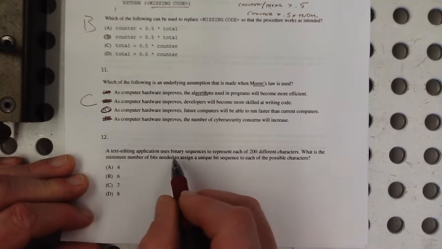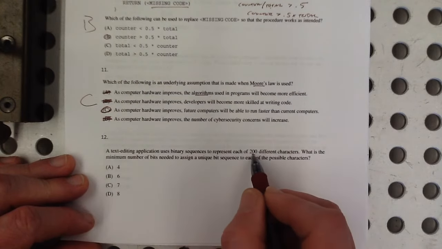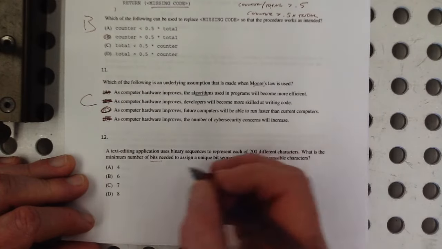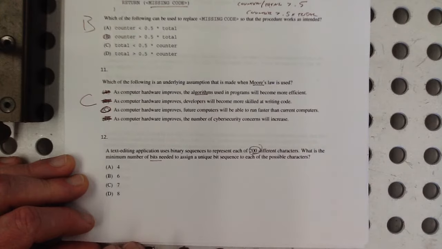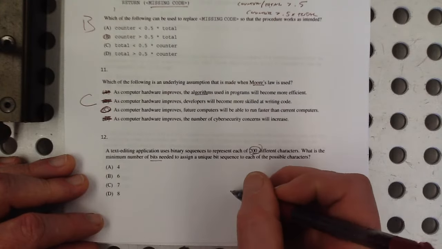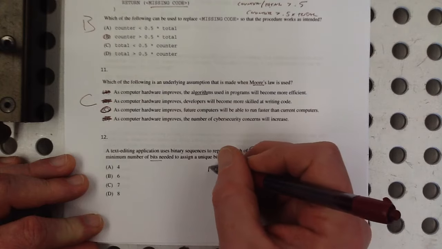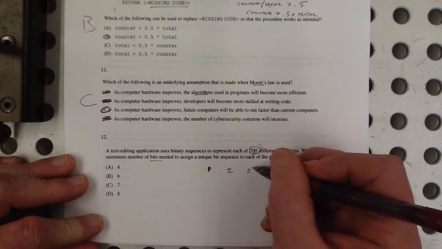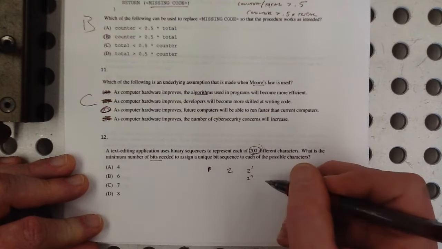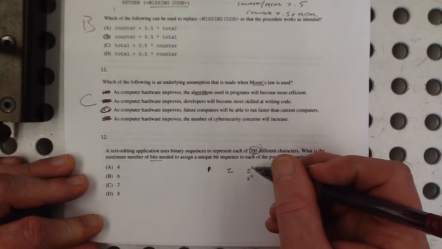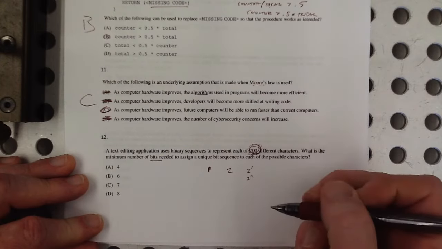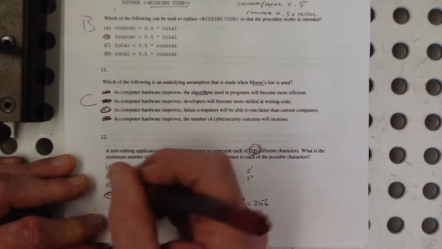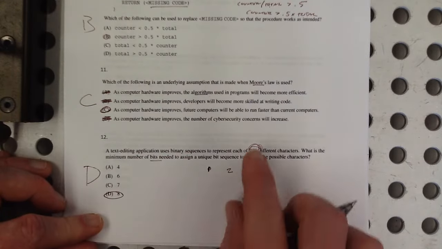A text editing application uses binary sequences to represent each of 200 different characters. What's the minimum number of bits needed to assign? Okay, so how many binary bits do you need to get 200 things? If you have one bit, it's going to give you two possibilities because that's 2 to the first power, and then 2 squared, you have 2 bits, you got 4 possibilities. So it's just like which power of 2 is going to be the first one that's bigger than that, and that's 2 to the 8th is 256. So you need 8 bits to cover that.